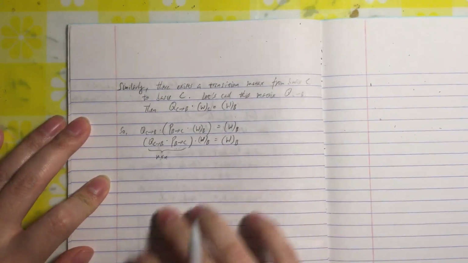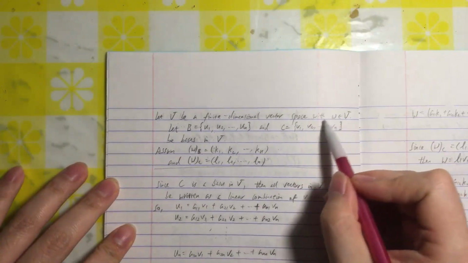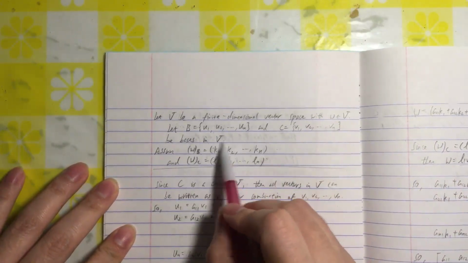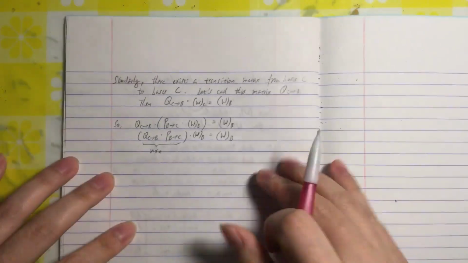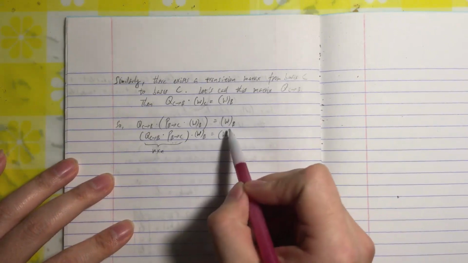Since W is an arbitrary vector, its coordinate in basis B is also arbitrary.